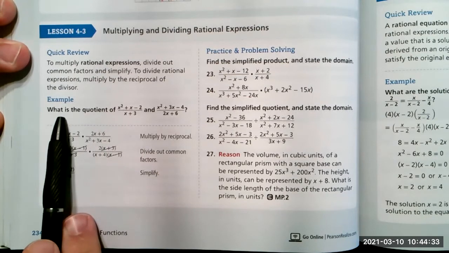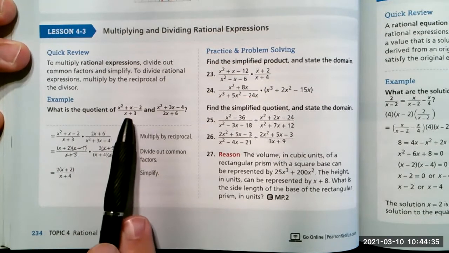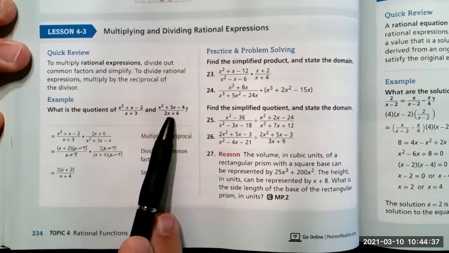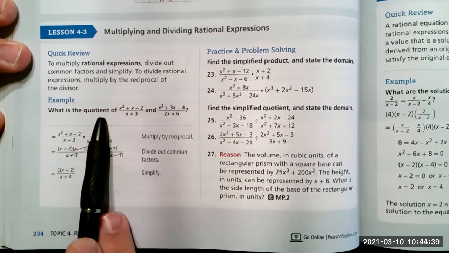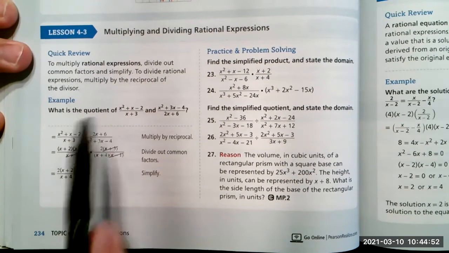So the example that they're talking about is what is the quotient of this and this? The first thing you have to know is what quotient means. It means the answer to a division problem. If it was what is the product, that's the answer to a multiplication problem. So a little bit of vocabulary, make sure you know what that means.